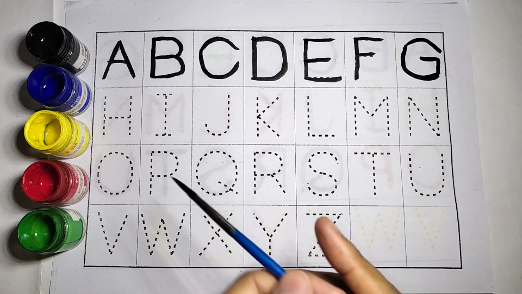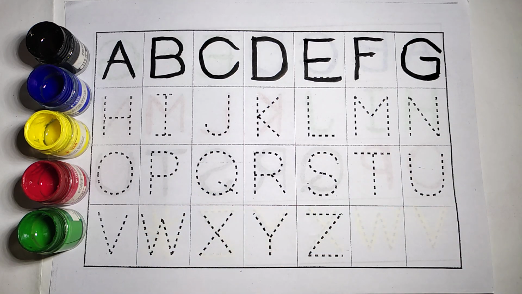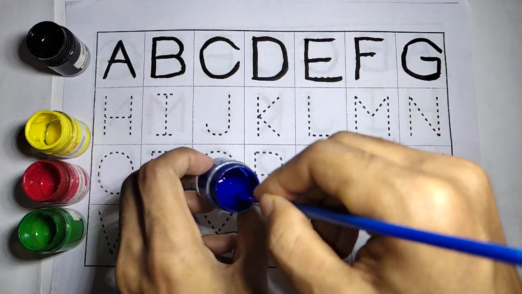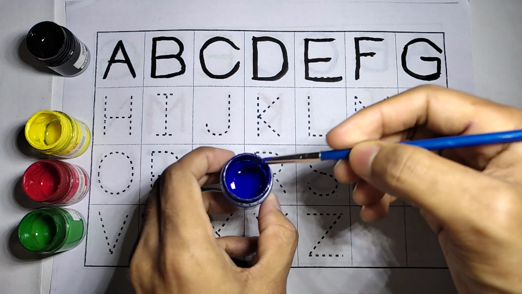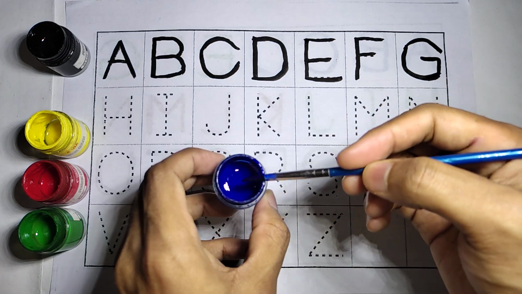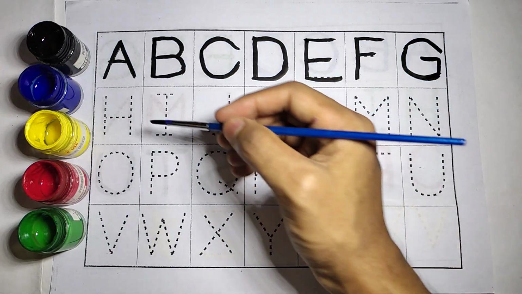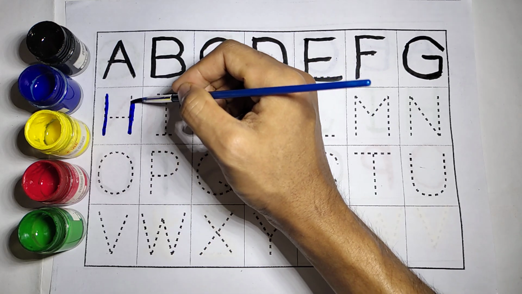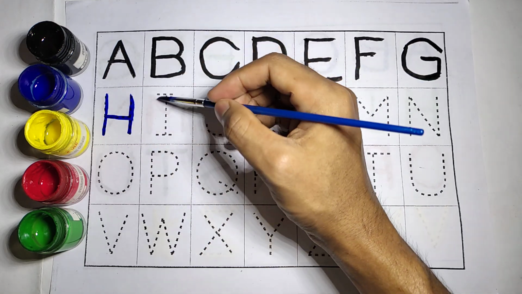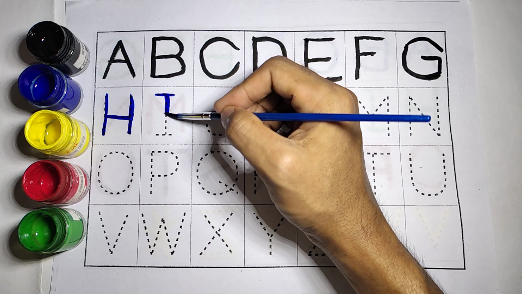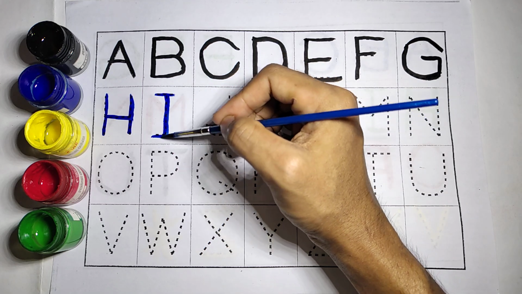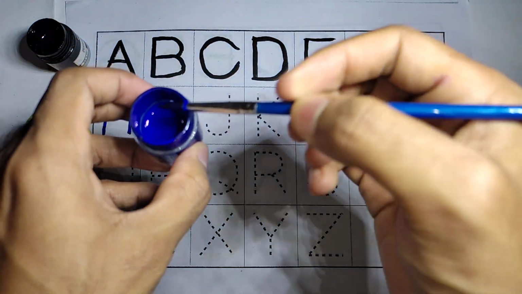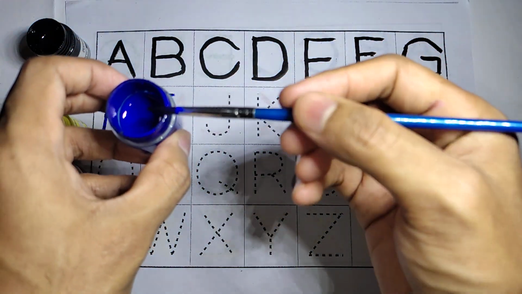G for got. Kids, now we use blue color. Now we draw the letter of H. H for hand. Now we draw I. We again use blue color and now we draw J.